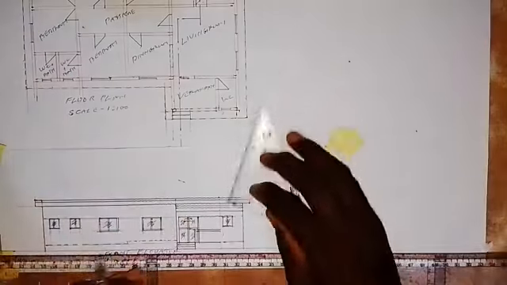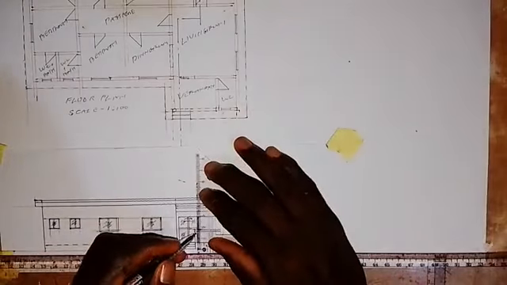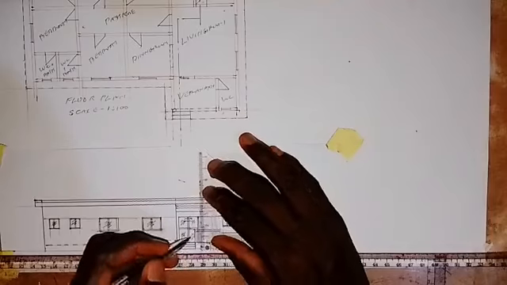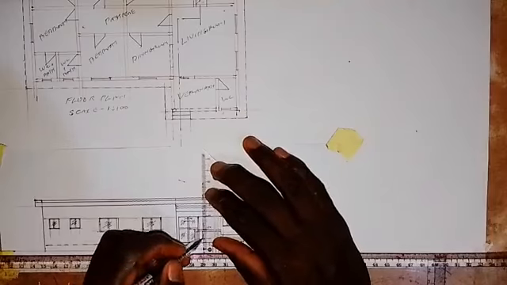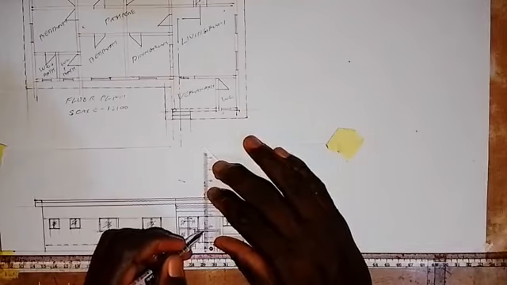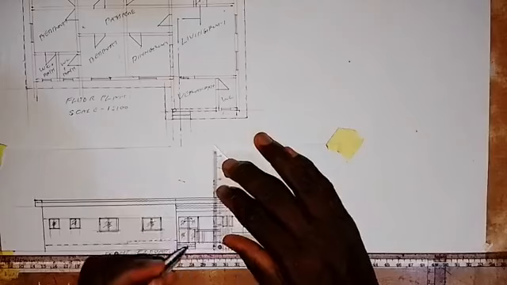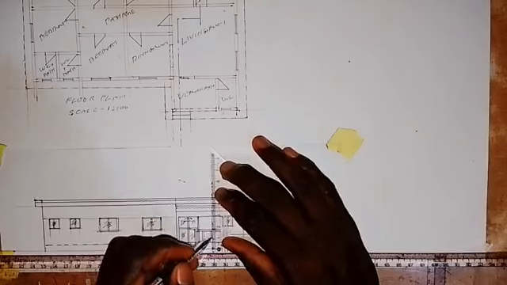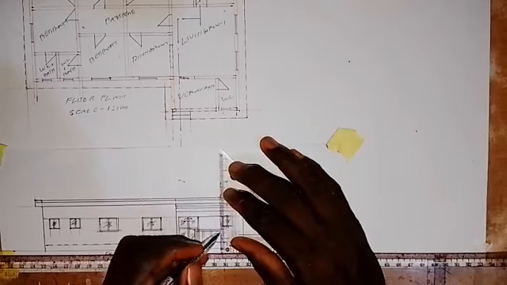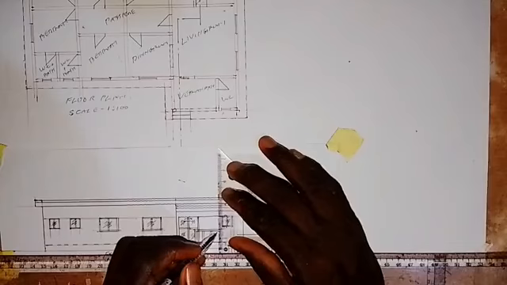All right, then the balusters. We need to show the balusters, so just move away, draw a vertical line here, and then draw a vertical line here. So we have it like this, and then move away again and position this. On this side, let's put this here, and then moving a bit, draw a vertical line.